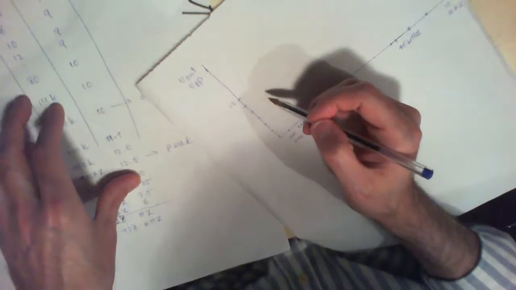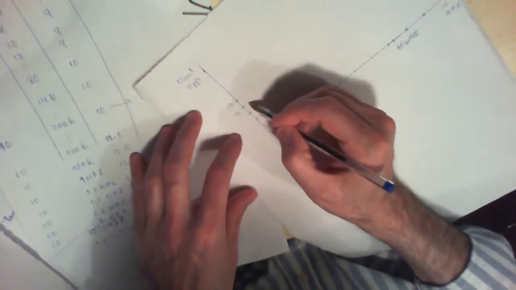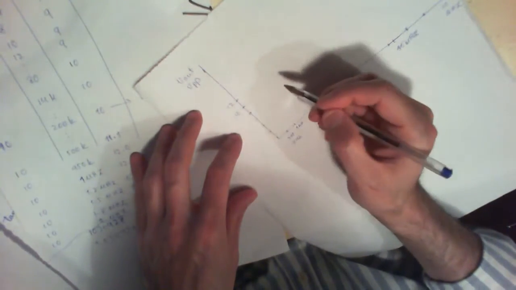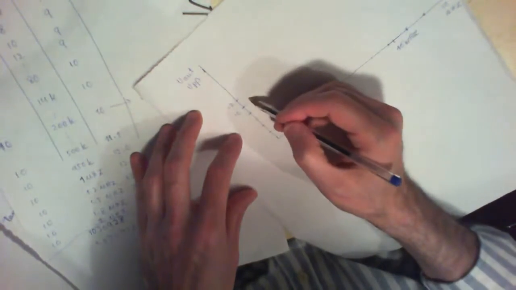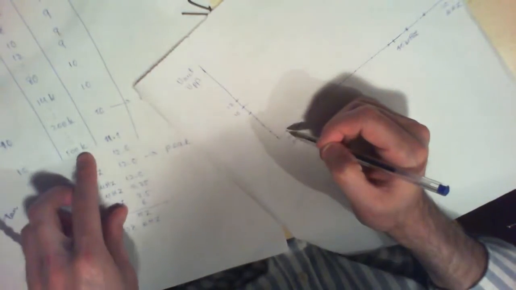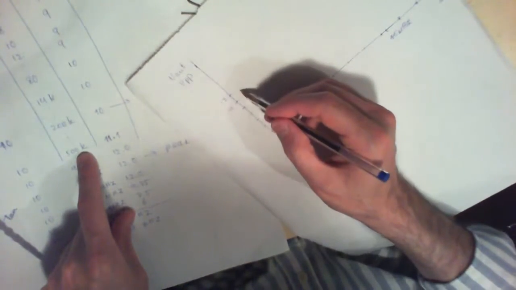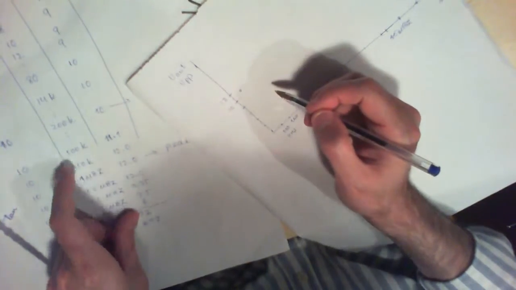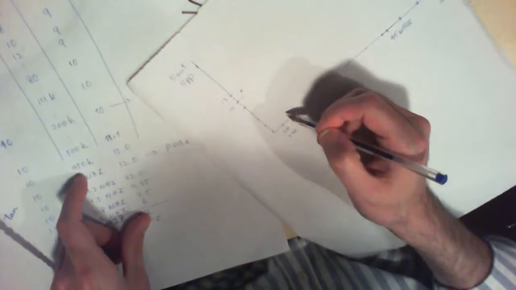So all the way up to here I was at 10 volts, and then over here it started rising to 12. At 500 kilohertz I was at 11 volts. At 951 kilohertz I was at 12 volts.